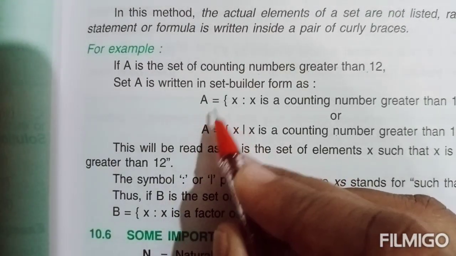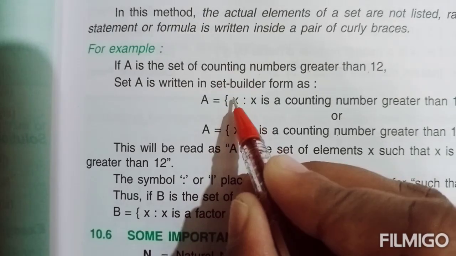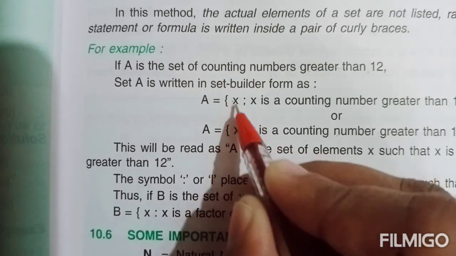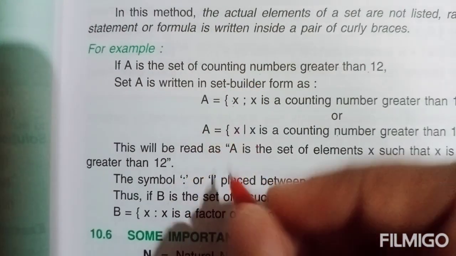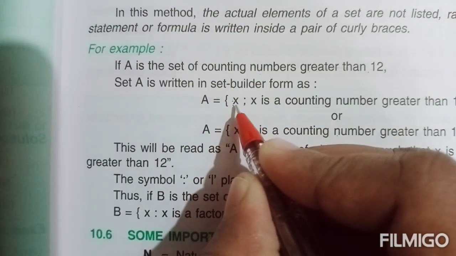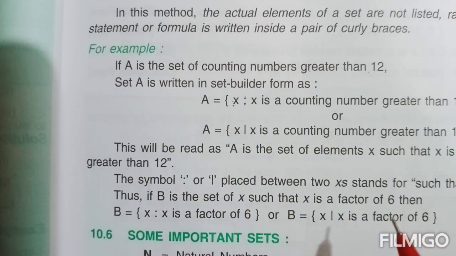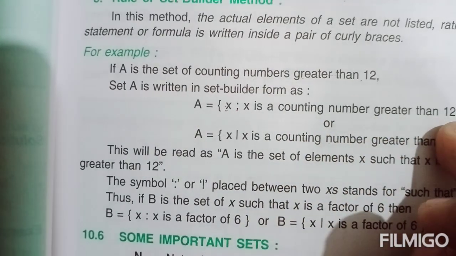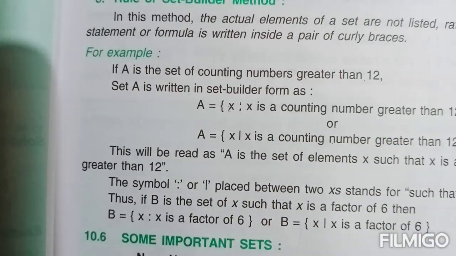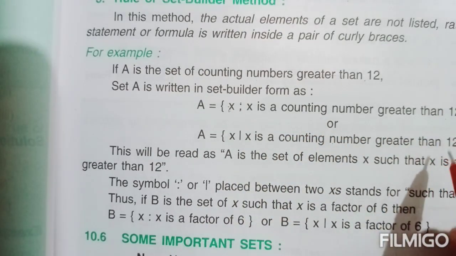Set A equal to, in curly brackets we will write x such that x. First we will assign a variable for those numbers, for those elements. Let us take x, then put 2 dots like this, meaning such that. Then we will write x is a counting number greater than 12. That is, in description form we will write x is a counting number greater than 12.